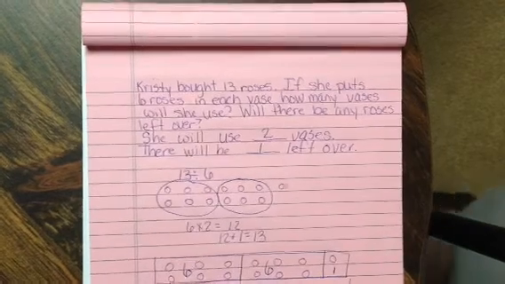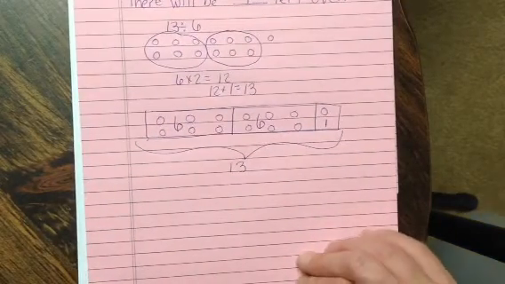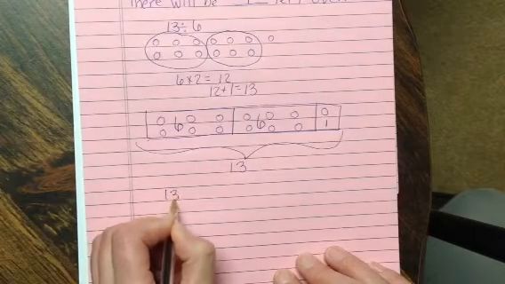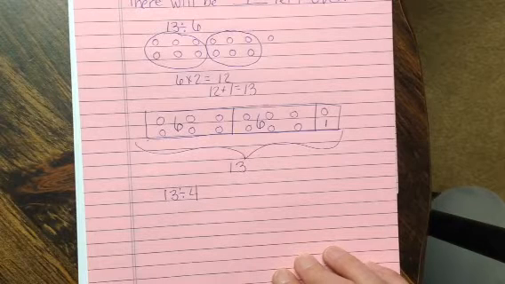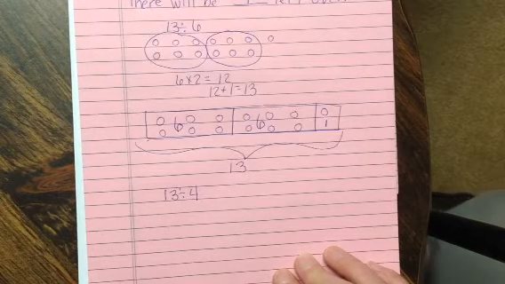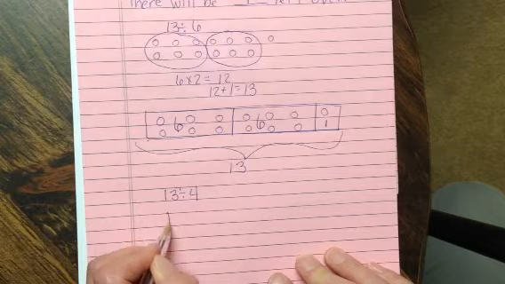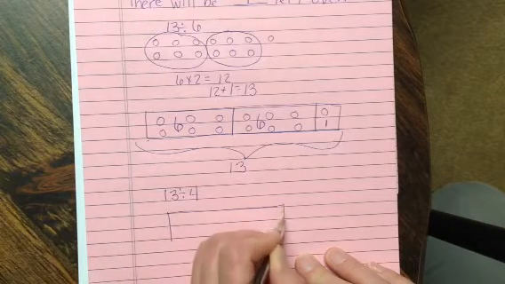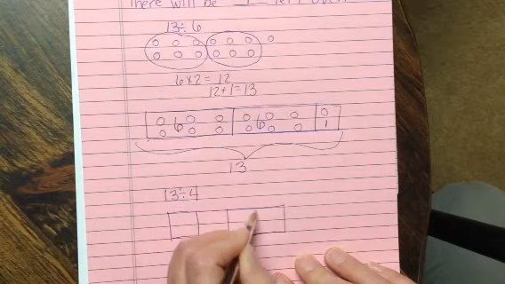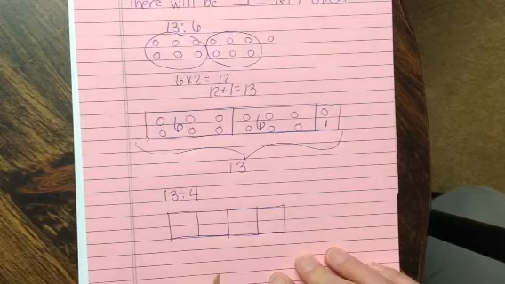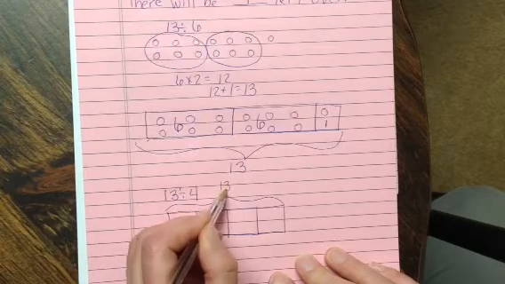So let's talk a little bit about if we had to divide by 4. If we had 13 roses and we're going to divide them by 4. Okay, let's draw a tape diagram dividing it into 4 parts. Okay, so we know that the total is going to be 13.